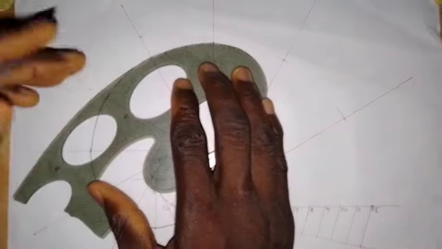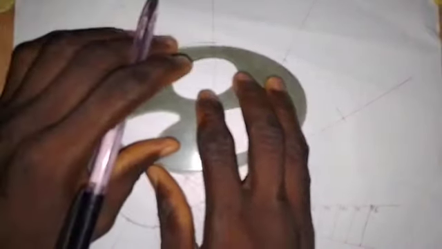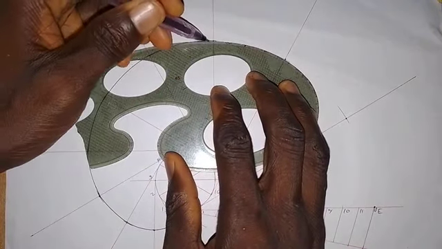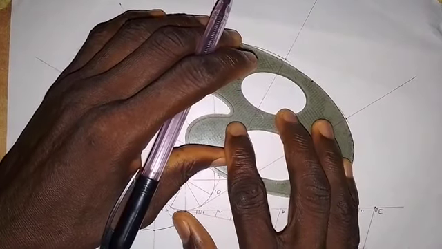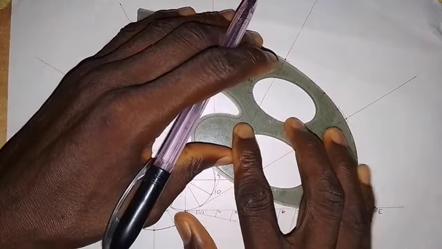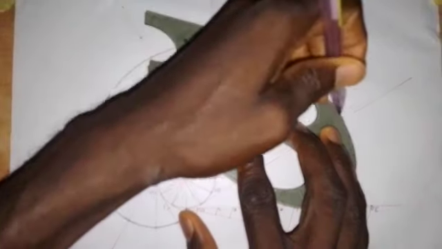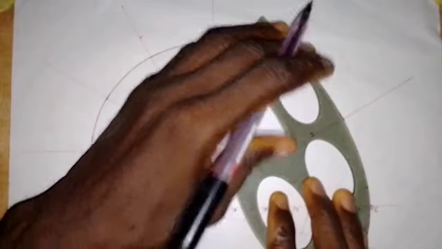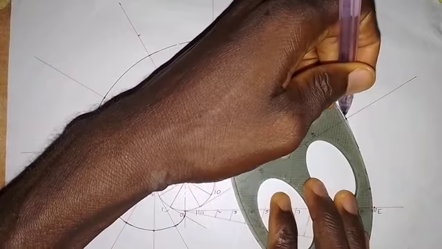So this is how we go, connecting the points together so that we can obtain the curve that is known as an involute of a circle. So I'll connect these 2 points together like this. Then this point will be connected to this point 0 here.